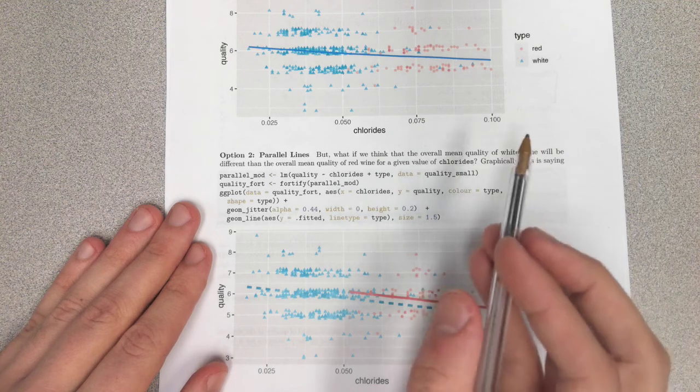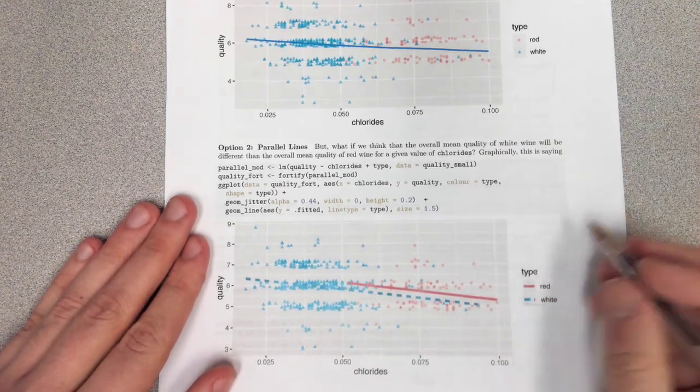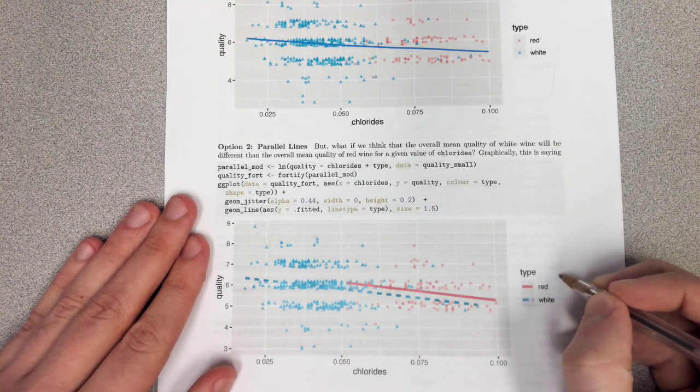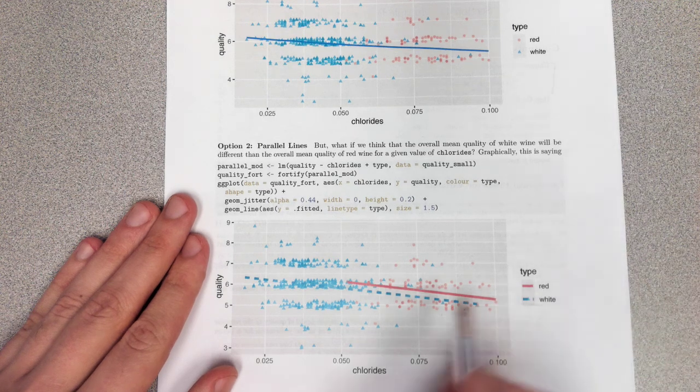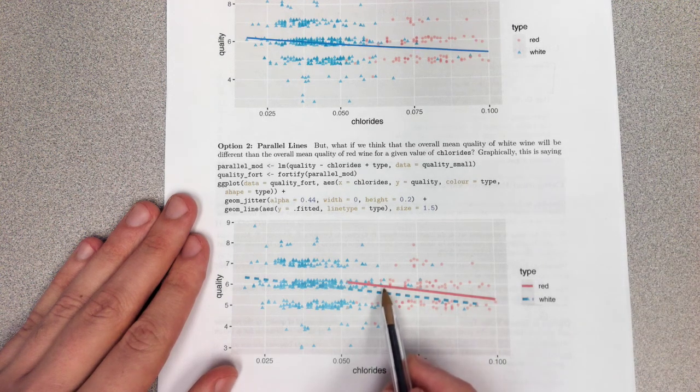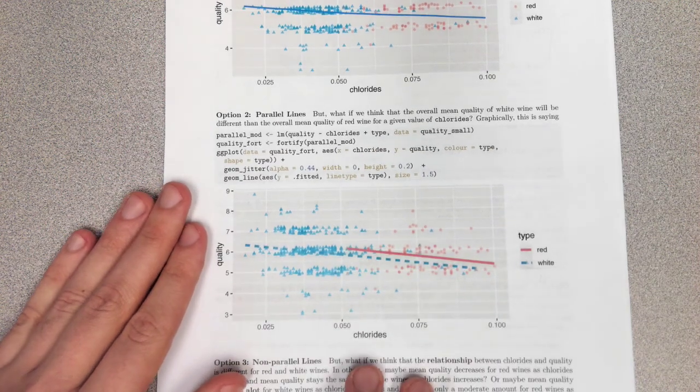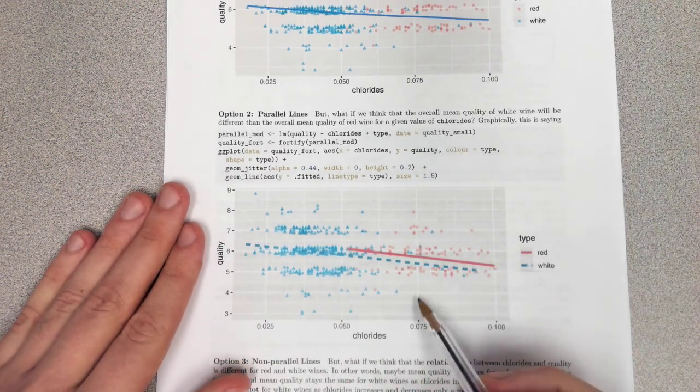The next option is to incorporate wine type in our fitted model, and to allow the two different wine types to have different intercepts. That's given in the second graph here.